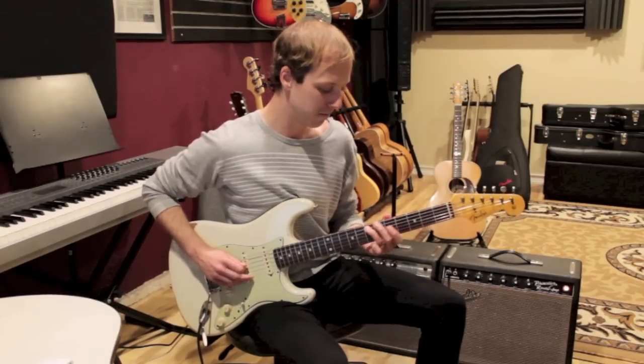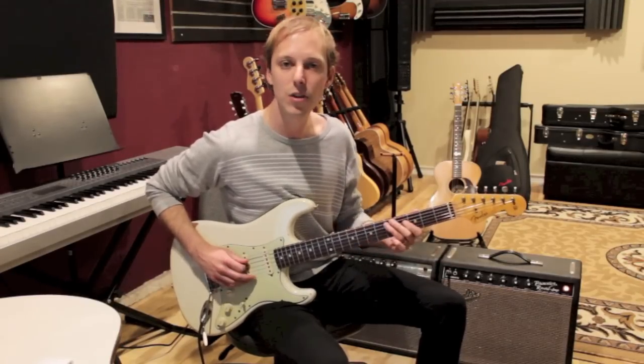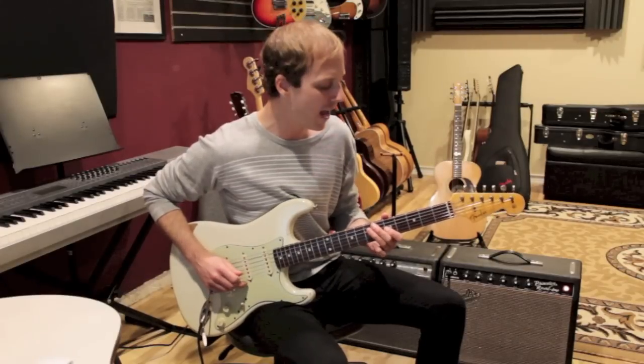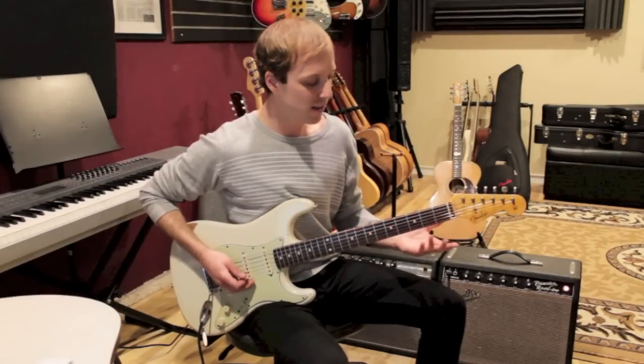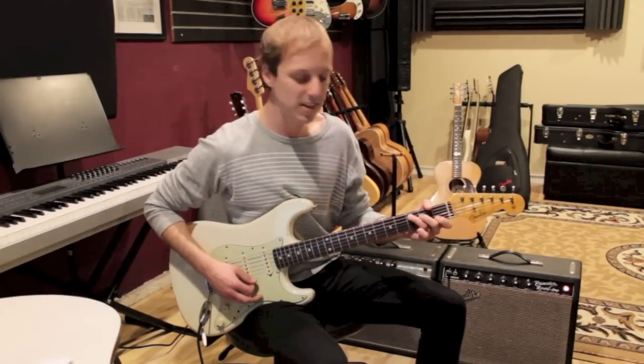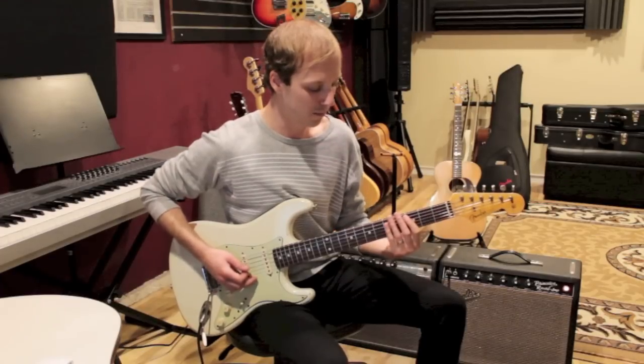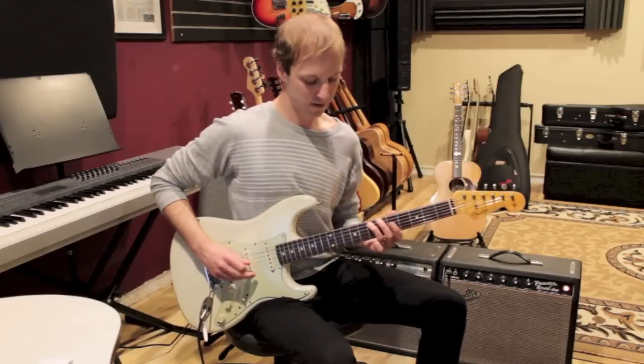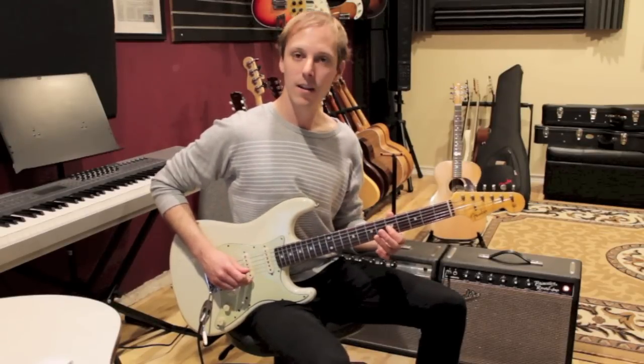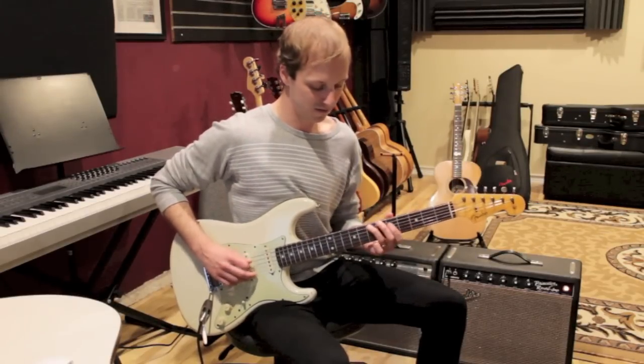1 and 2 and 3 and 4 and that basically is implying the chord C. We're going up like a pentatonic scale.